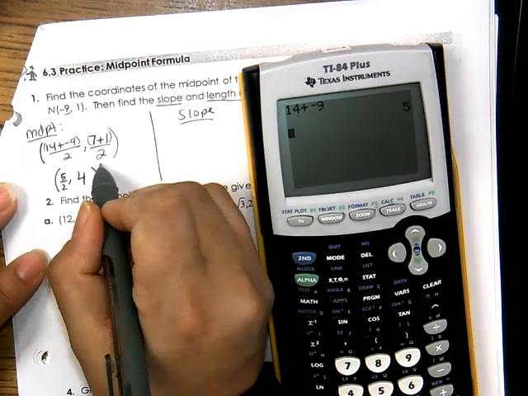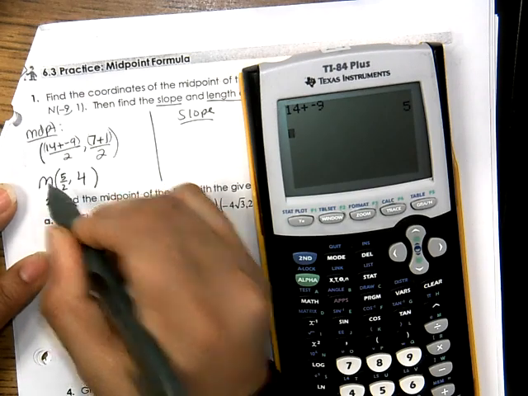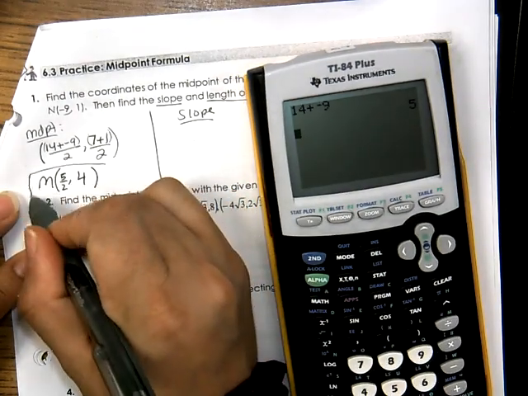And you just found your midpoint. Since there was no label for the midpoint, you don't have to put a coordinate here, but if you want to, you can put like the letter M. It is up to you.